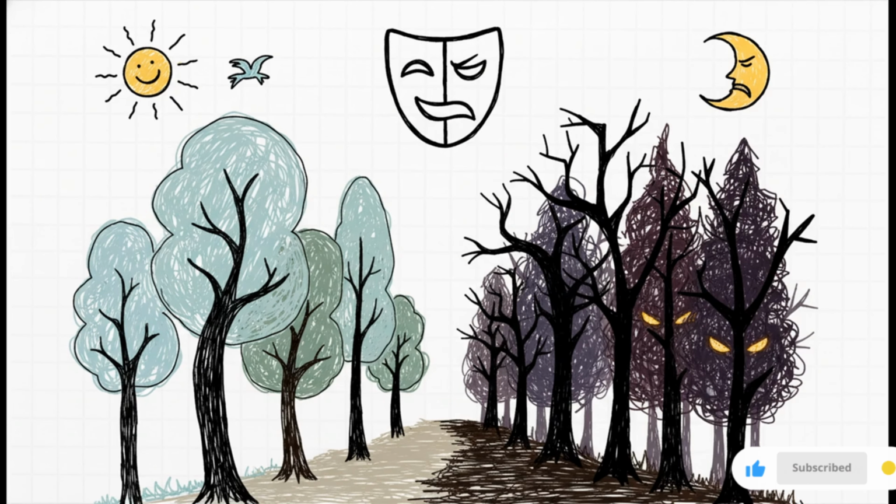Mistake number 2, forgetting about the vibe, the atmosphere. A description without a mood is just a shopping list of things. Before you even write a single sentence, decide, what feeling am I going for here? Is it peaceful, mysterious, ominous? Then, every single word you choose has to serve that mood.